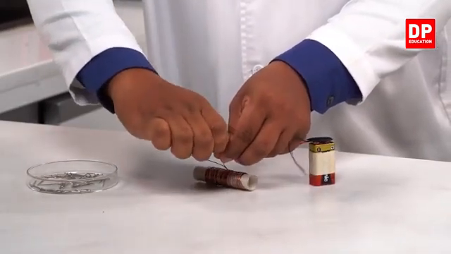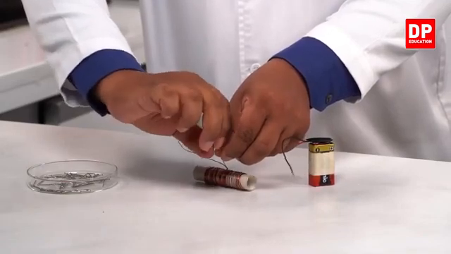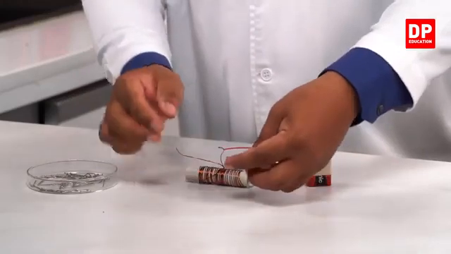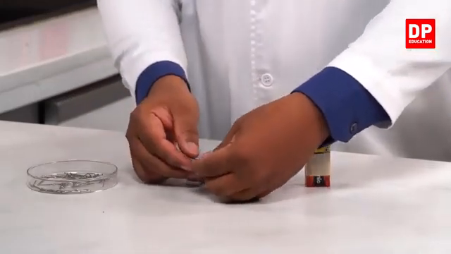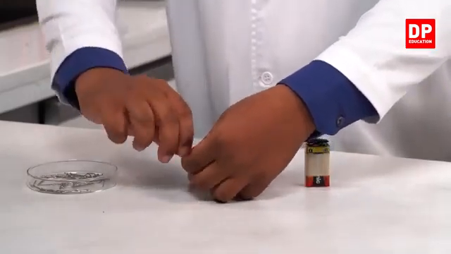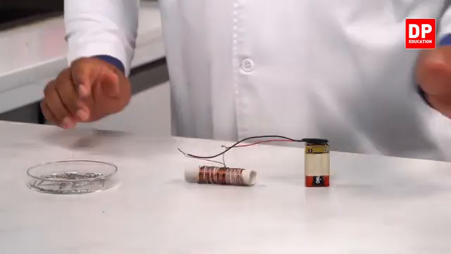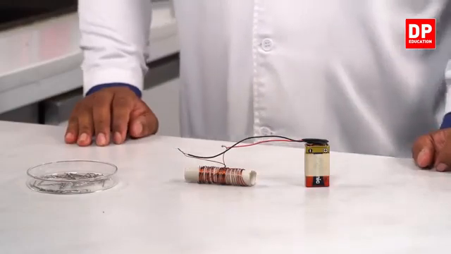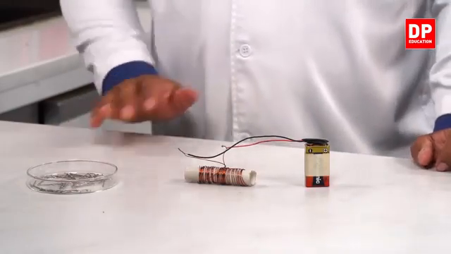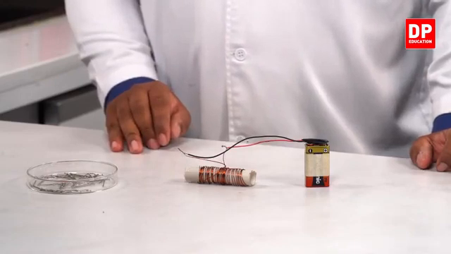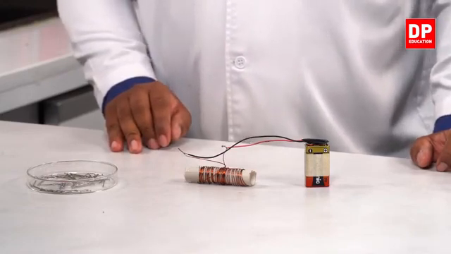So we'll use the wires and connect the two terminals. Now let some time pass and we'll observe whether that small iron nail has got the magnetism or not.